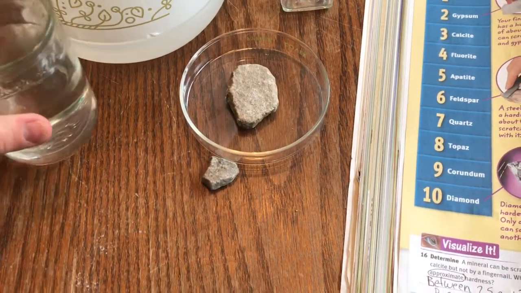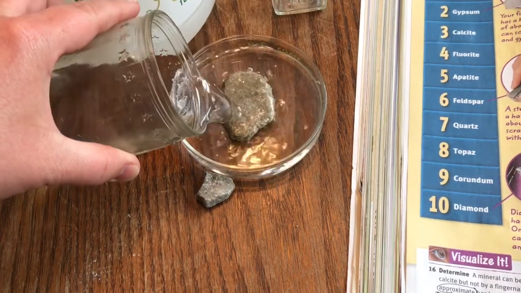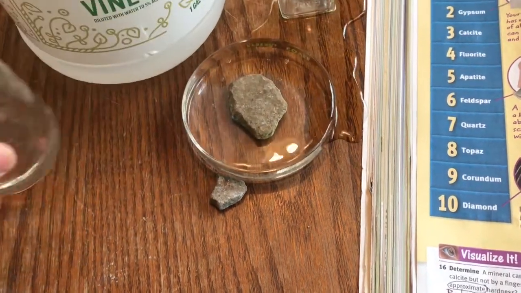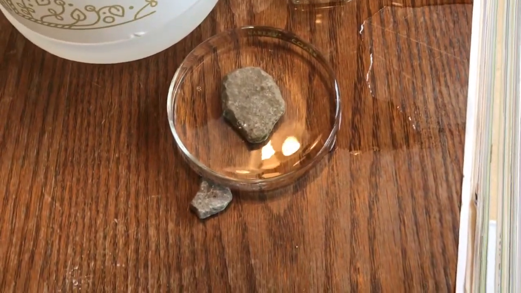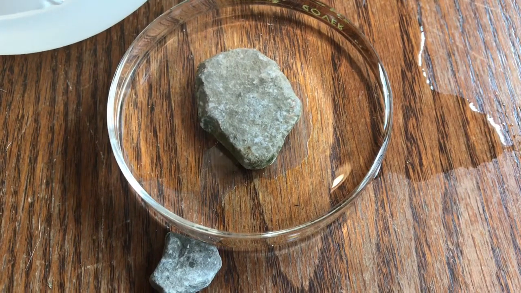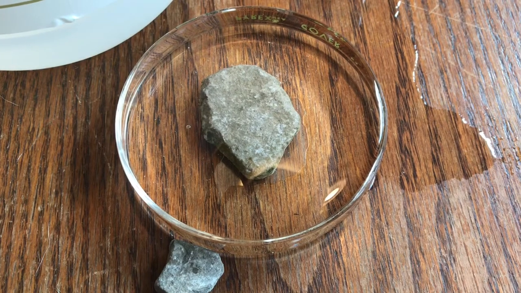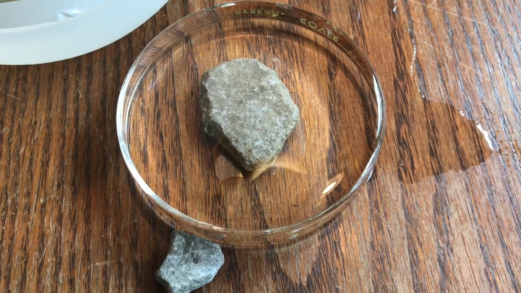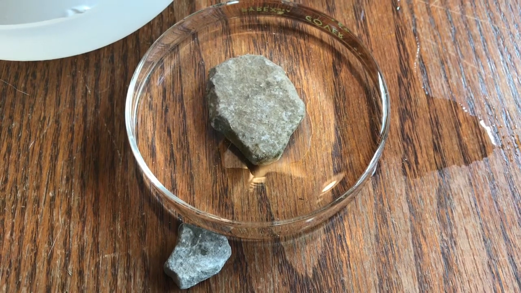And right here I have just a piece of limestone out of my driveway. And I'm just going to pour quite a bit of that over there so we can see some, oh yeah, quite a bit actually. A little hard to look through here. And we should see some bubbling. See that little bubbling action happening there? That is the effervescence that you will see as the calcium is bubbling out of vinegar.